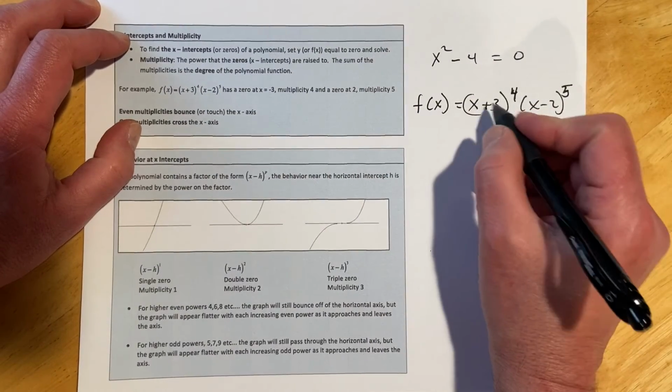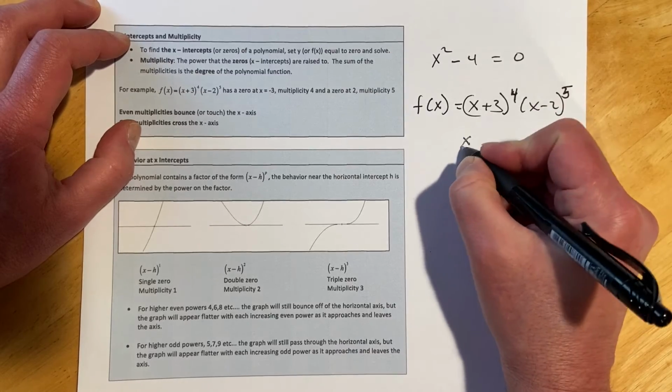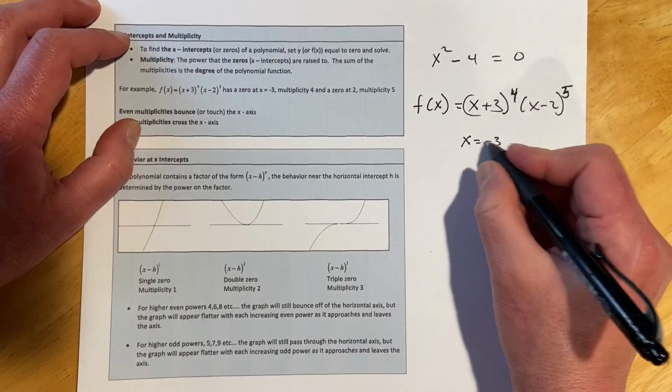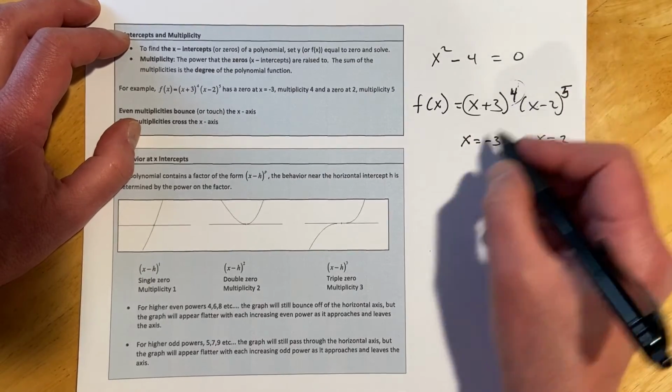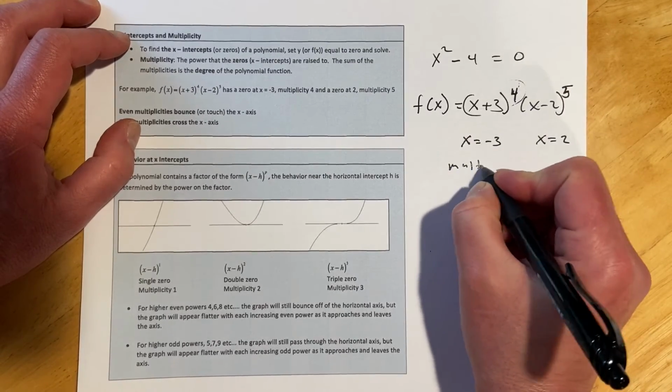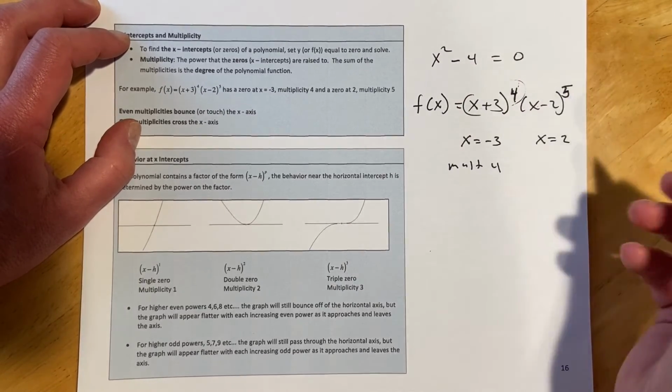So for this one, the zero is the place where y is 0, also the x-intercept, same thing. Here the zero would be x equals negative 3. Here the zero would be at x equals 2. This one we would say is multiplicity 4, so it's the number of times the zero is repeated. And then this one we would say is multiplicity 5.